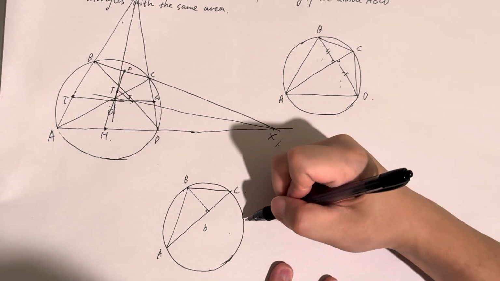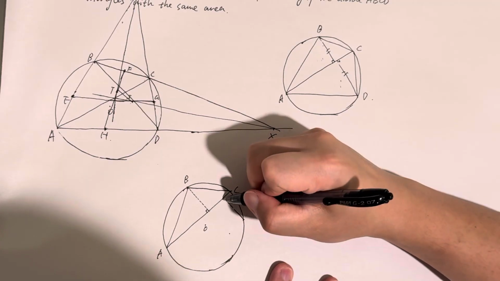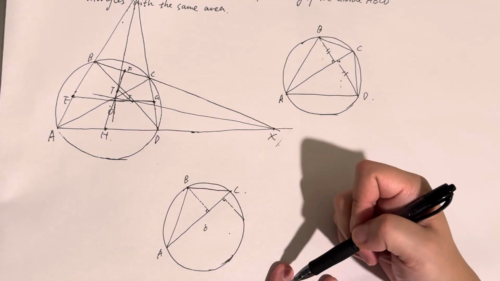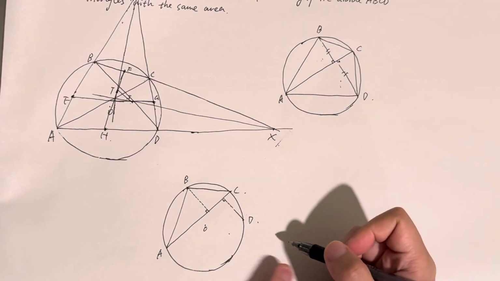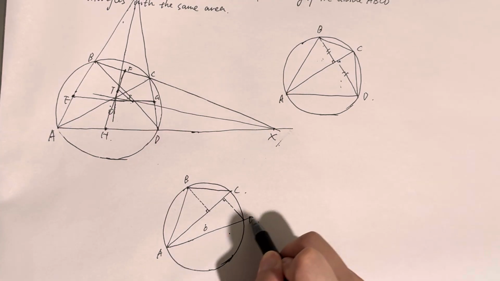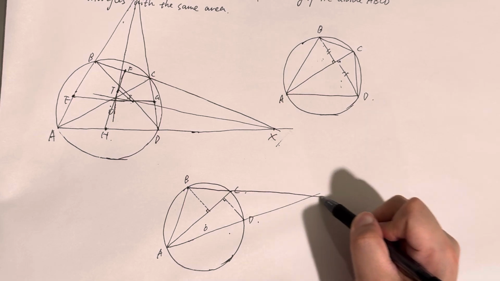So we know that this point has an equal distance to AC compared to the point B. Let's call this D. Now we connect AD and extend BC.